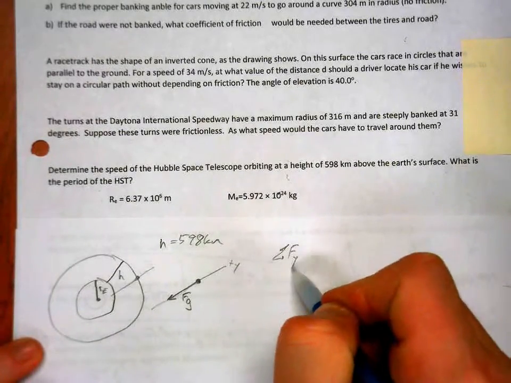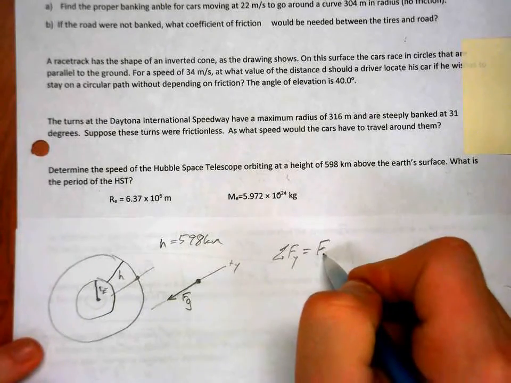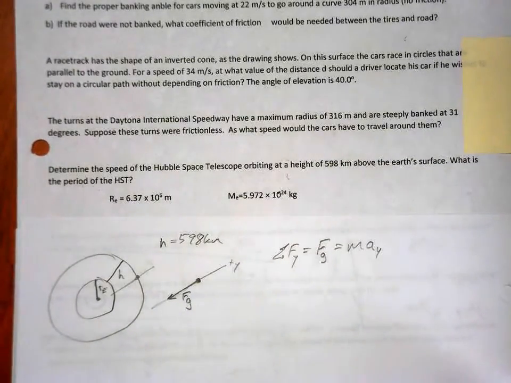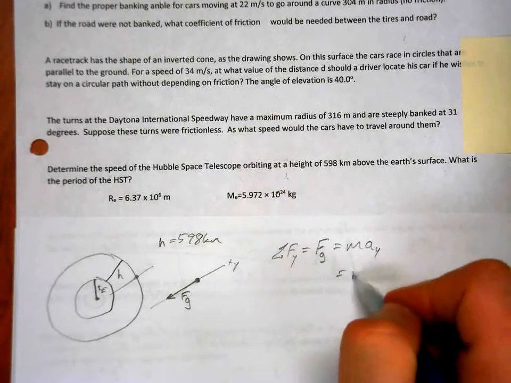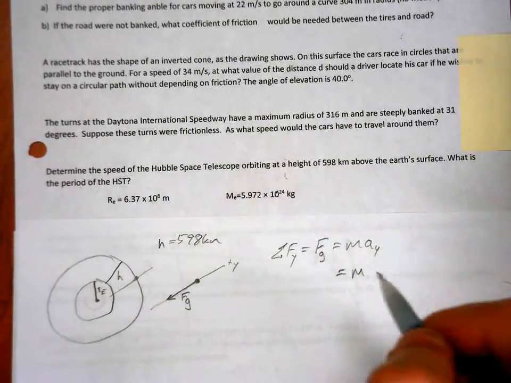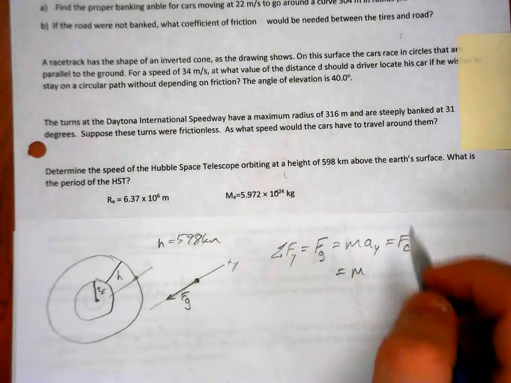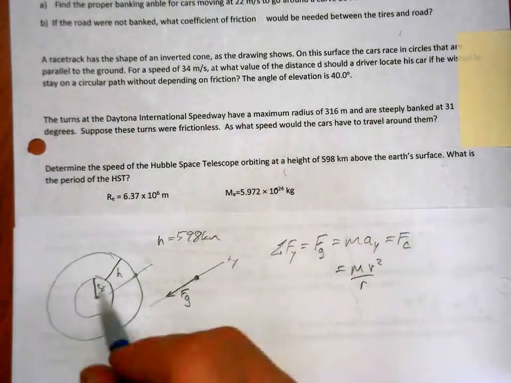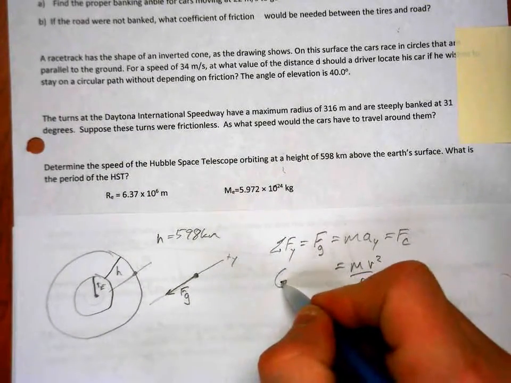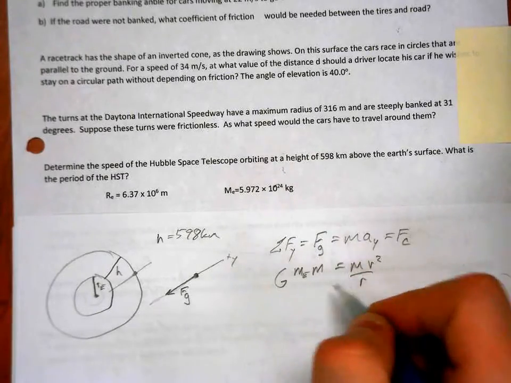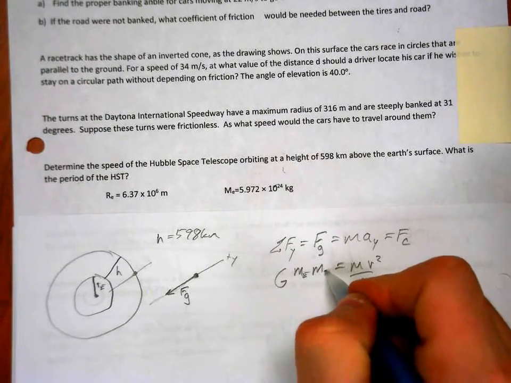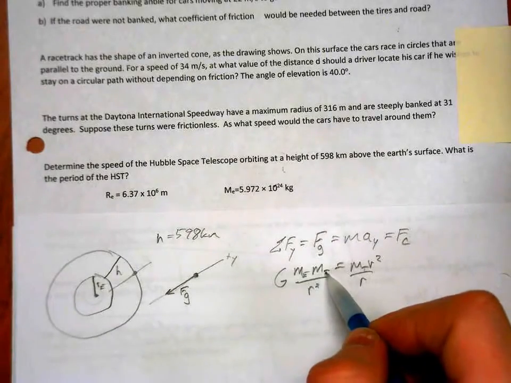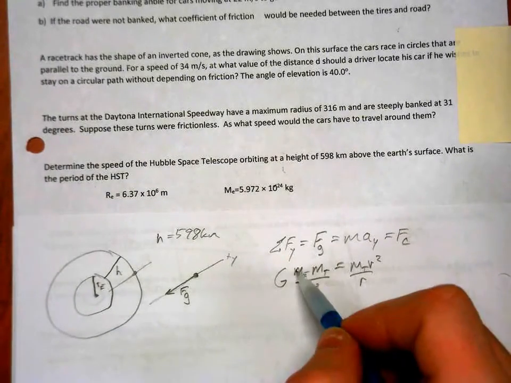So summing up the forces in the y direction, we just have force of gravity. And that's going to equal ma, as it always does, because it's the net force. But we know that's m times, this is also serving as the centripetal force. So the centripetal acceleration is v squared over r. And gravity here is no longer just mg because it's above the surface of the Earth. So then we have to use Newton's law of universal gravitation, G m sub t m sub e over r squared. In this case, I use m sub t, which defines the mass of the telescope, and m sub e is the mass of the Earth.